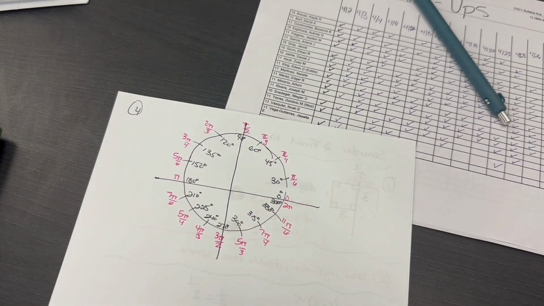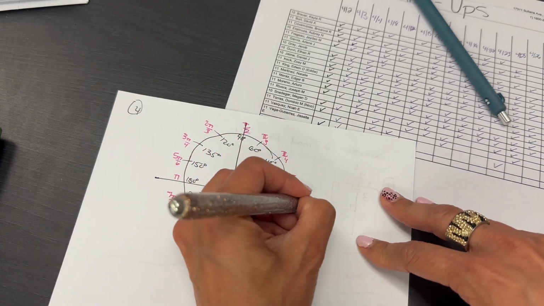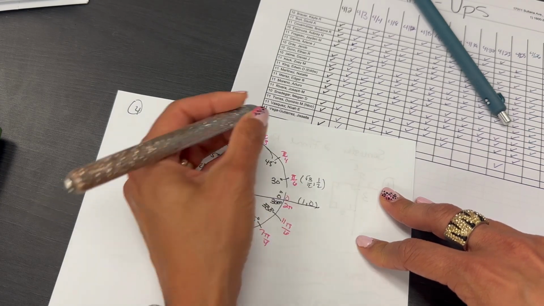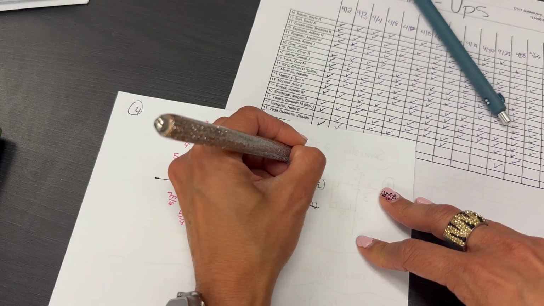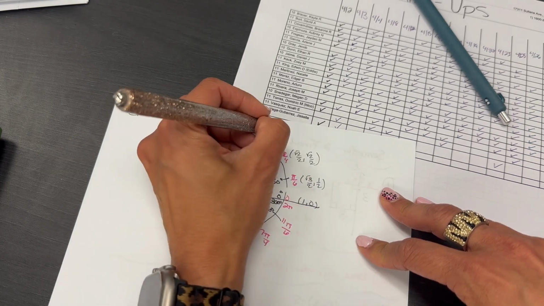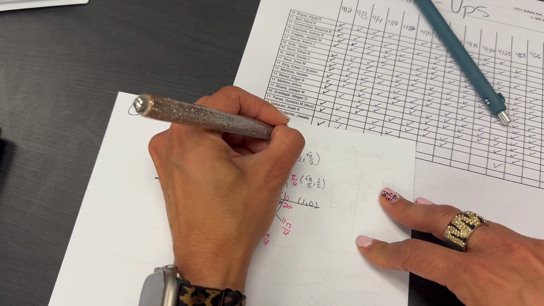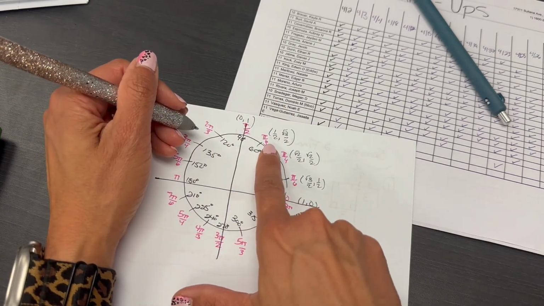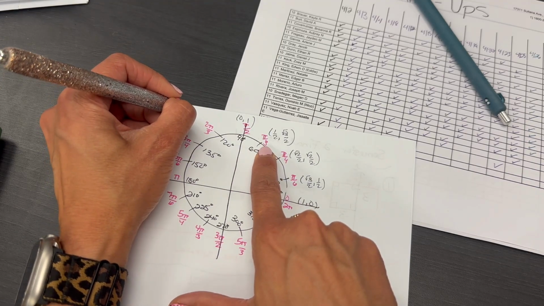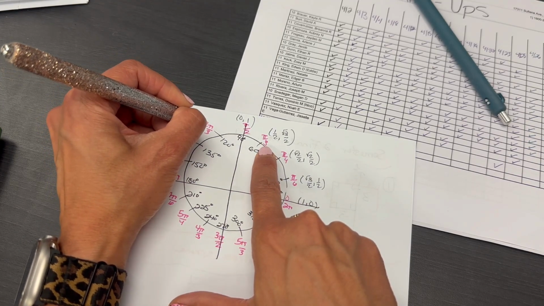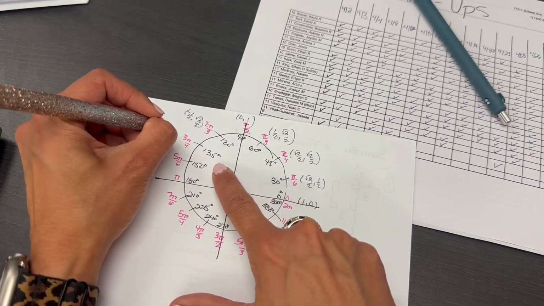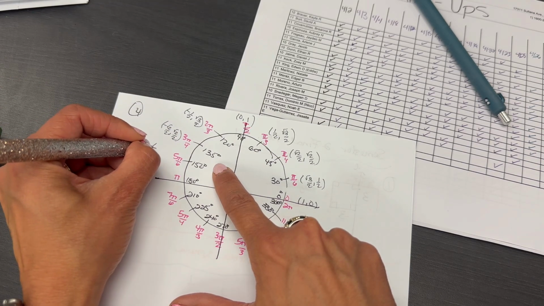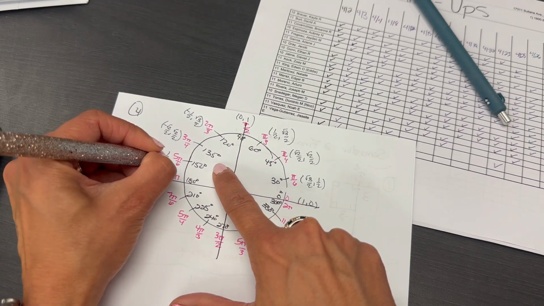Okay, and then we need our coordinates. So we've got 1, 0, square root of 3 over 2, 1/2. Square root of 2 over 2, square root of 2 over 2. 1/2, square root of 3 over 2, 0, 1. 2 pi over 3 and pi over 3 are the same, except x is negative in this quadrant, so negative 1/2, square root of 3 over 2. Negative square root of 2 over 2, square root of 2 over 2. Negative square root of 3 over 2, 1/2.